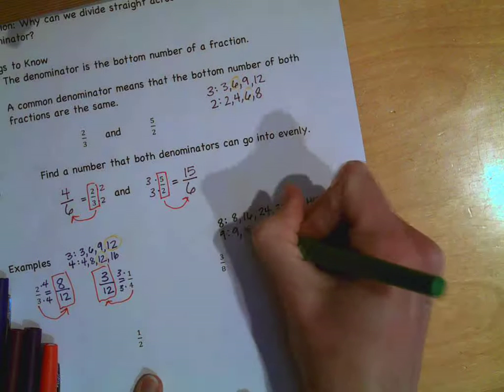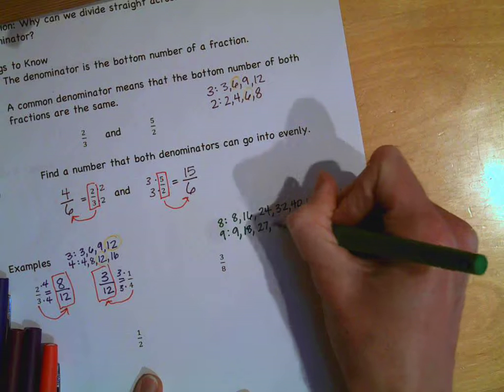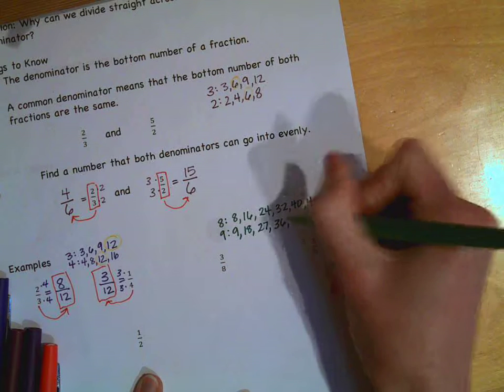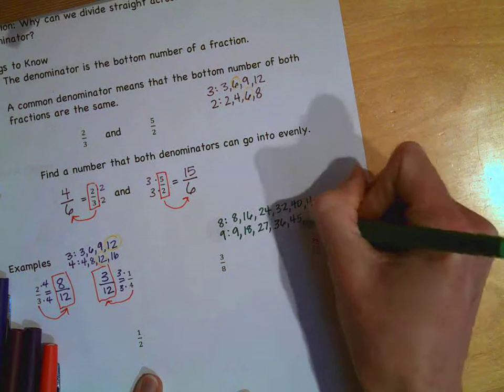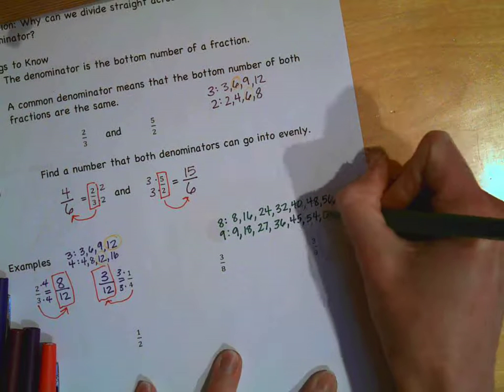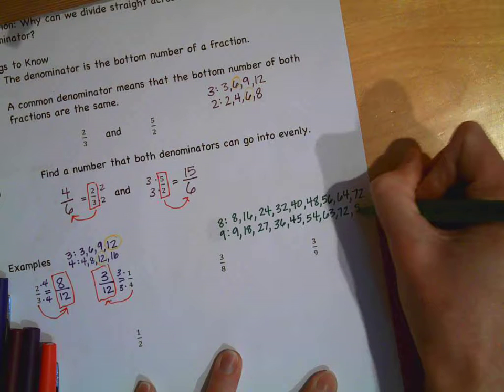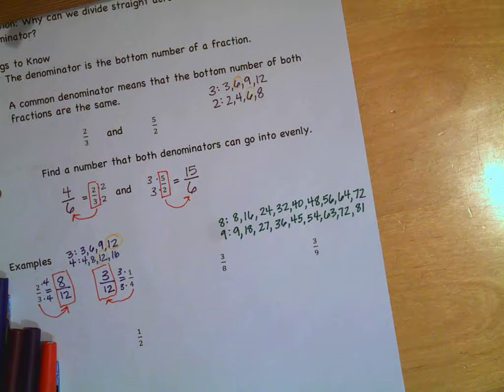Okay, and now let's do 9. 9 times 1 is 9, 9 times 2 is 18, 9 times 3 is 27, 9 times 4 is 36, 9 times 5 is 45, 9 times 6 is 54, 9 times 7 is 63, 9 times 8 is 72, and 9 times 9 is 81.